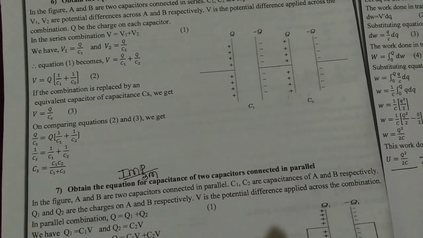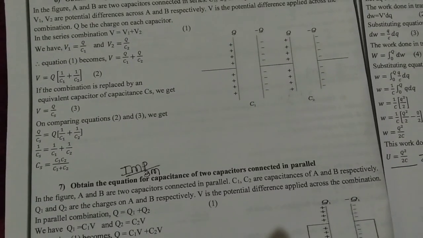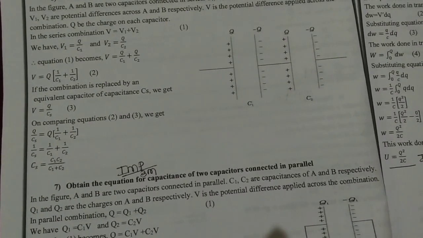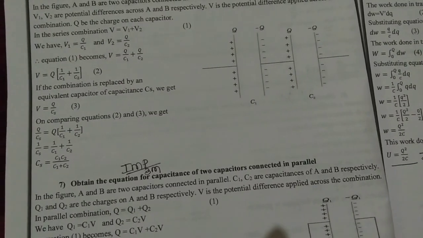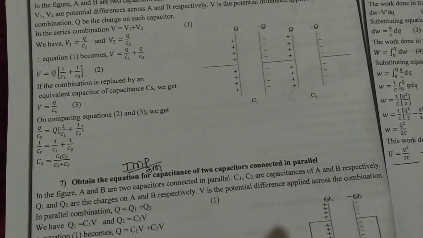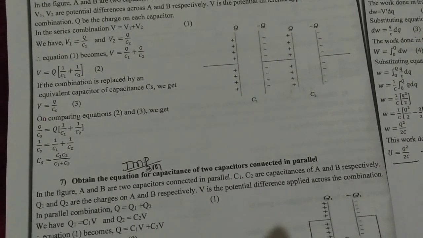On comparing equation 2 and 3, we get Q by Cs is equal to Q into 1 by C1 plus 1 by C2. Therefore, 1 by Cs is equal to 1 by C1 plus 1 by C2. Take the LCM, then Cs is equal to C1 into C2 divided by C1 plus C2.